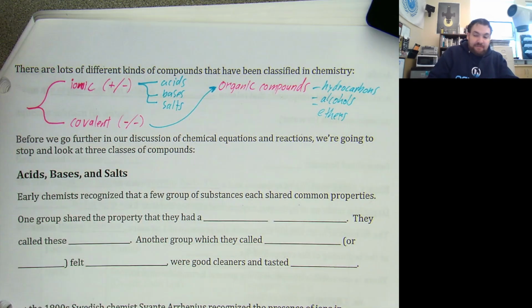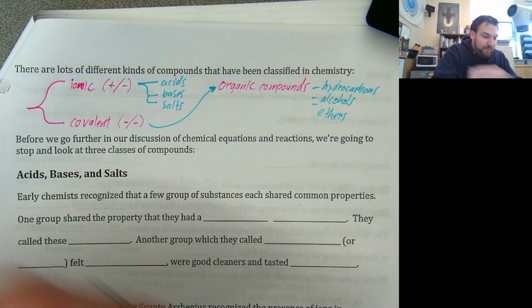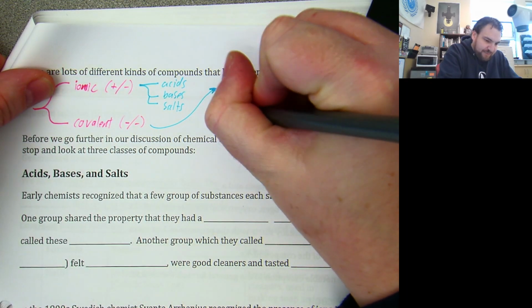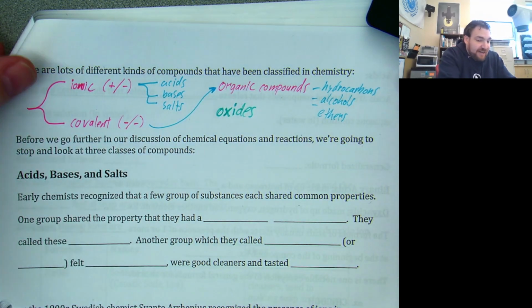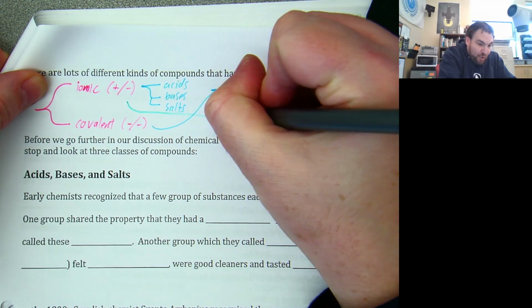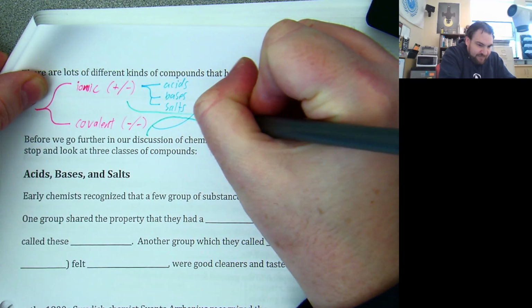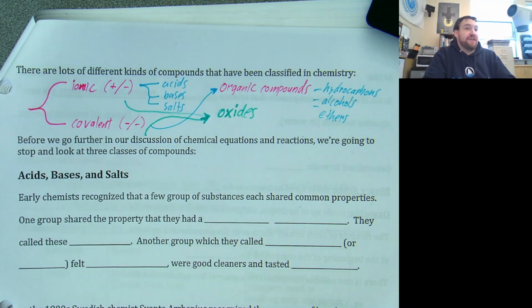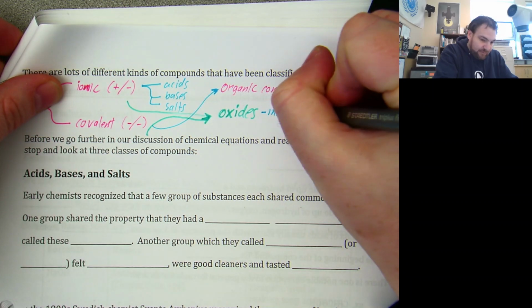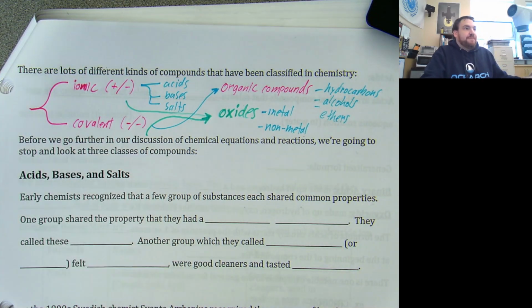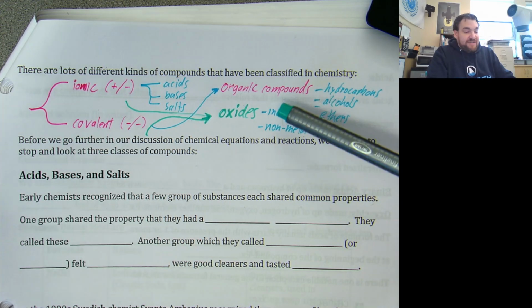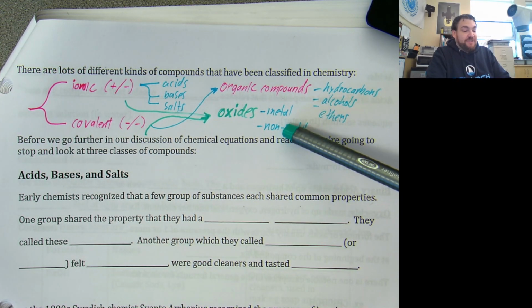And then there's oxides. So oxides, if we can see this dark green color here, or this kind of teal color here. Oxides can be either ionic, or they can be covalent, depending on what kind of oxide you have. You can have what's called a metal oxide, or you could have a non-metal oxide. An oxide just means that oxygen is the second element present. Metal oxides would obviously be ionic. Non-metal oxides would have to be covalent.